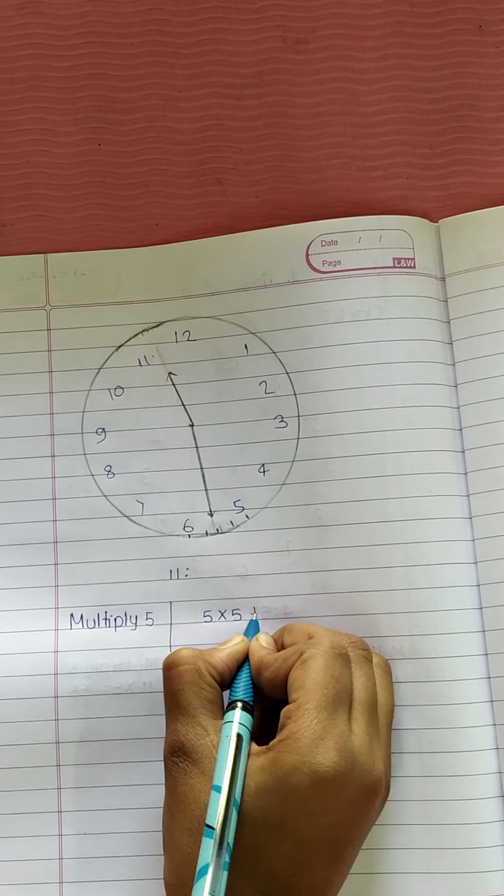Because it's 25, 26, 27, 5 times 5 is 25 plus 2 is 27. I took 2 divisions, 1, 2. You have to not just count 5 here. So 25 plus 2 is 27. Got it? So that was the way we can do it.